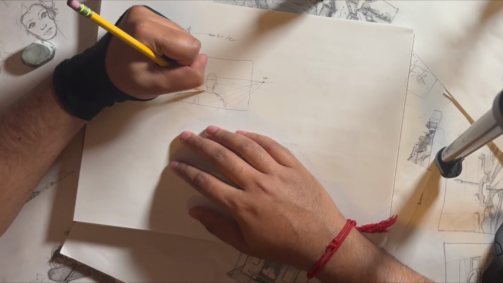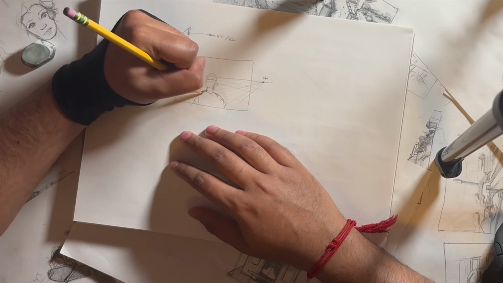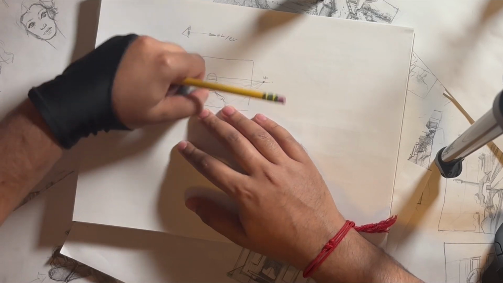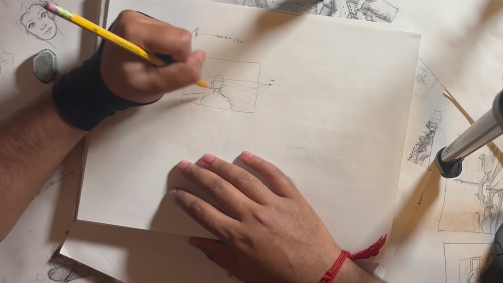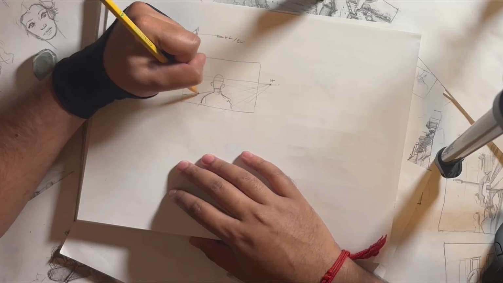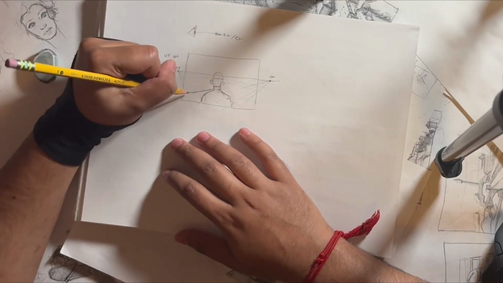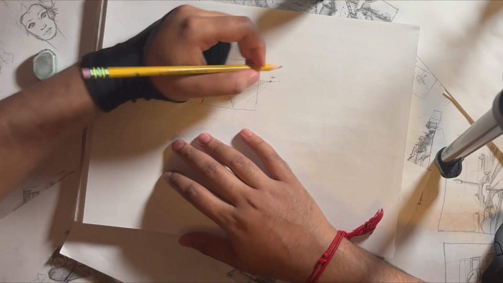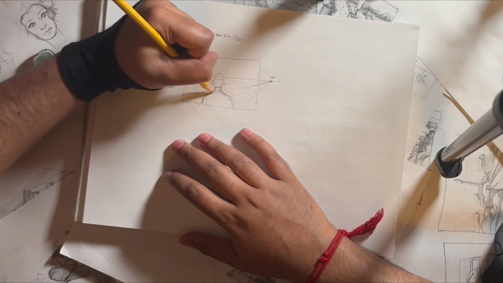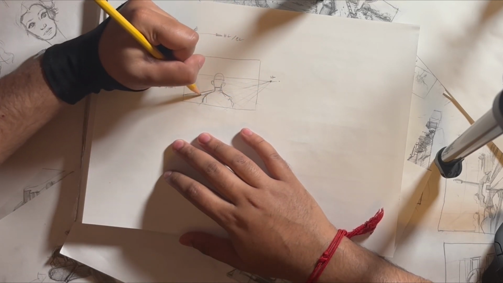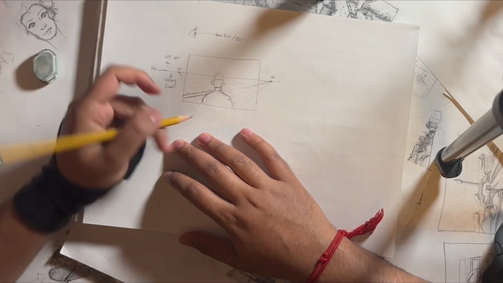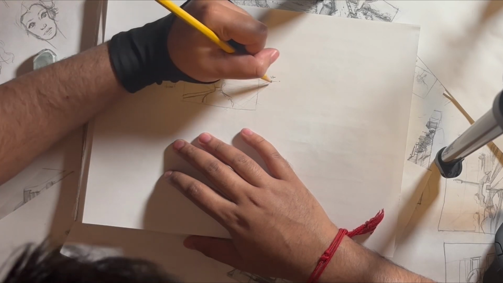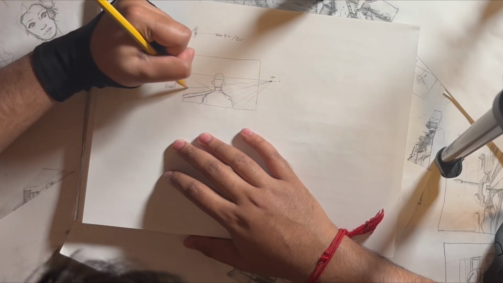I'm going to change the shape of the clothes a little just so there's no tangent. So let's say this is kind of like a panel where the character stands while they enter a boat. There you go.